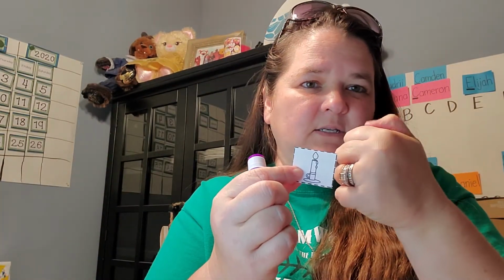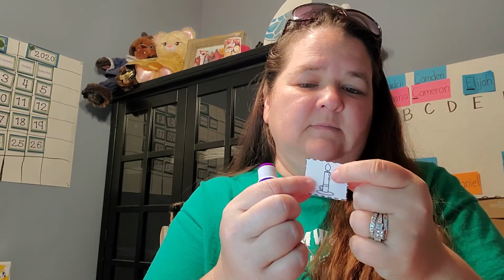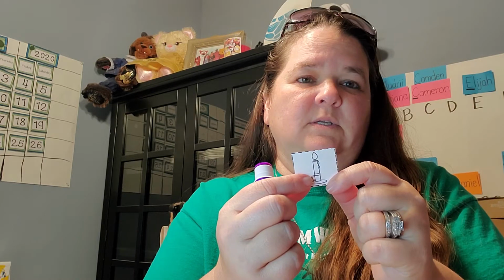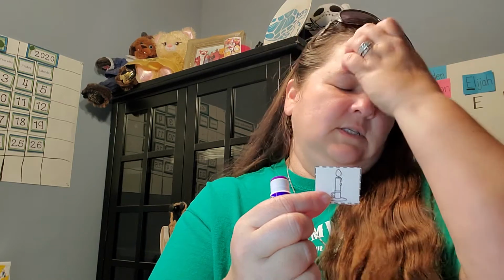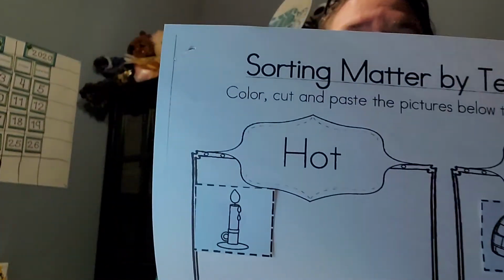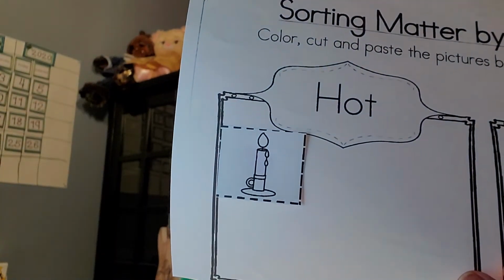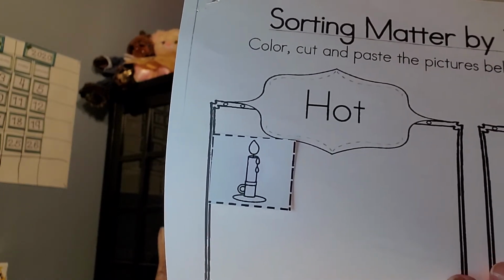Next, let's look at the candle. The candle has a flame on top because you had to light the candle with something to make it start to burn. So yeah, the candle's gonna be hot. You can't touch a candle. If you touch that part of the candle, it's gonna burn you because it's hot. Very good. So I'm gonna put a little bit of glue on the back, and then I'm gonna glue it under the hot side. Hot. Good.